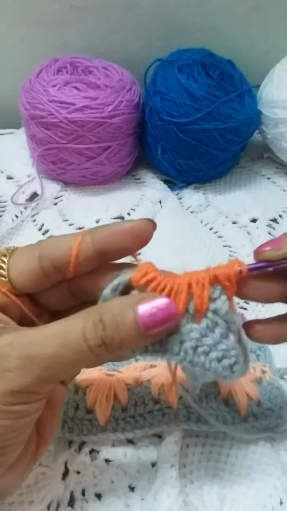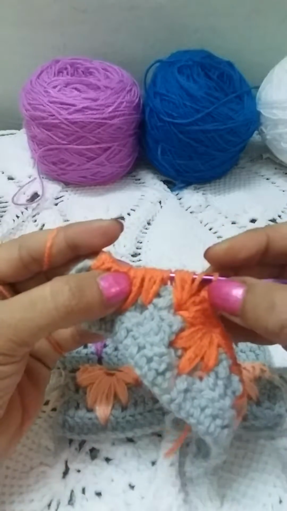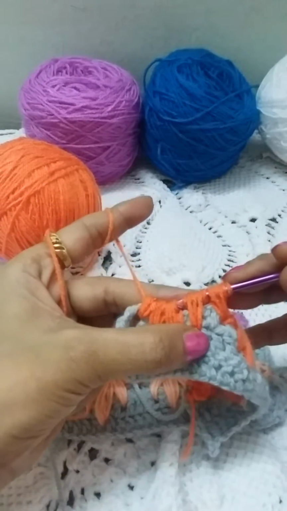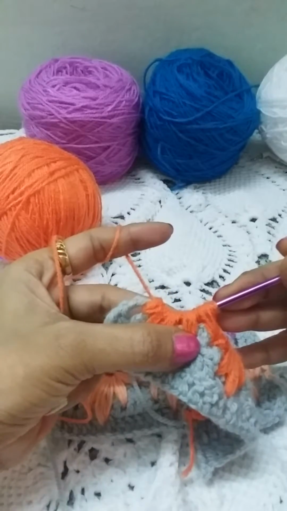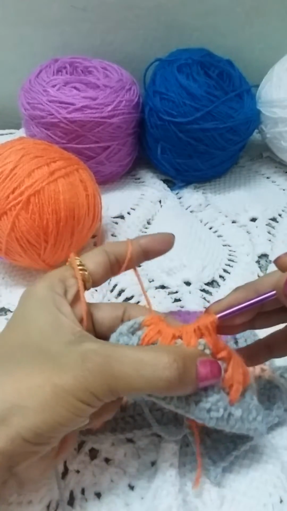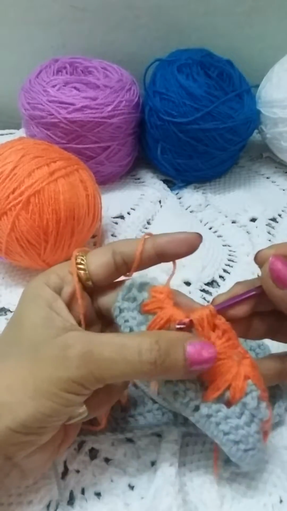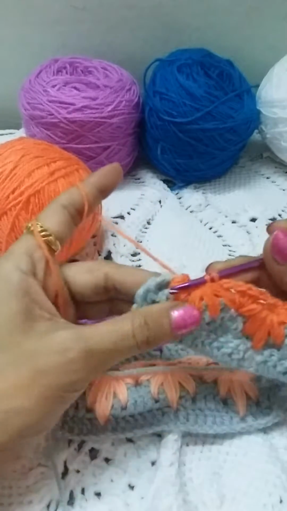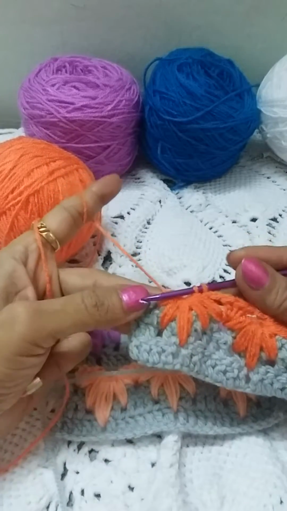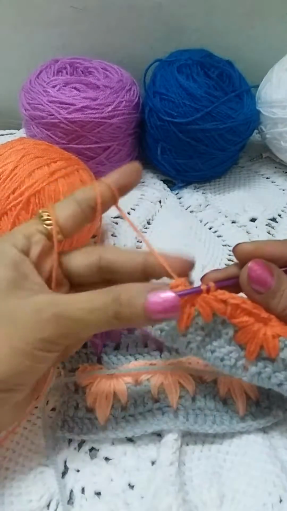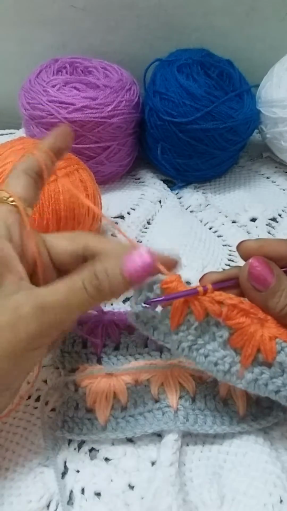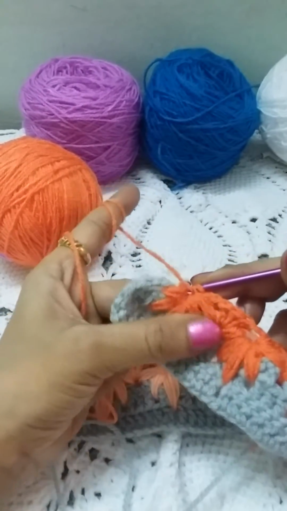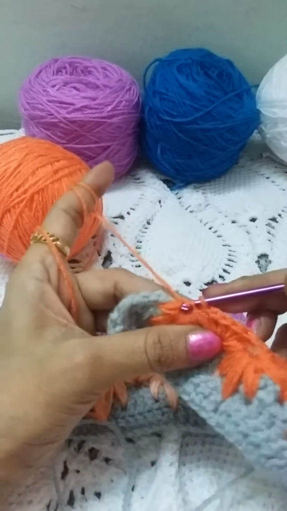So carefully, I'll pull up to here. Like this. Now to bring them together, pull this thread and now pull through both of these loops we have on our hook.